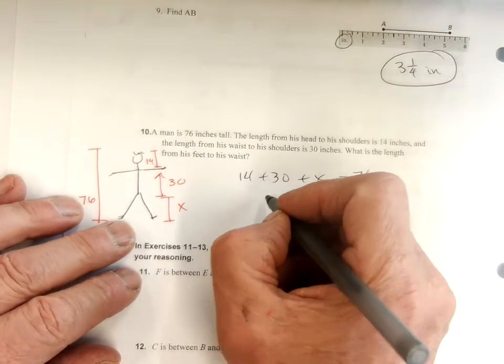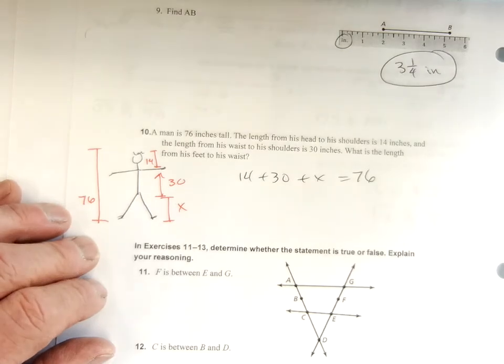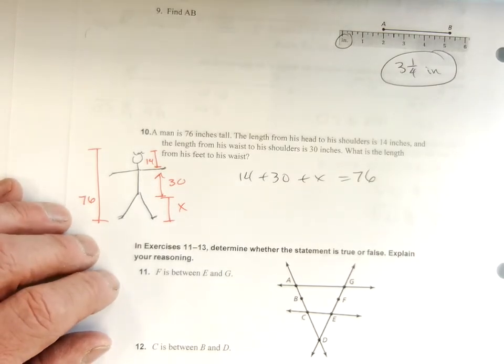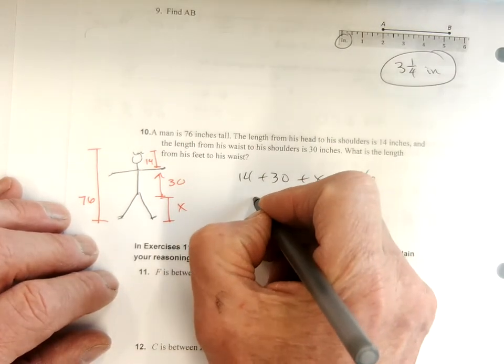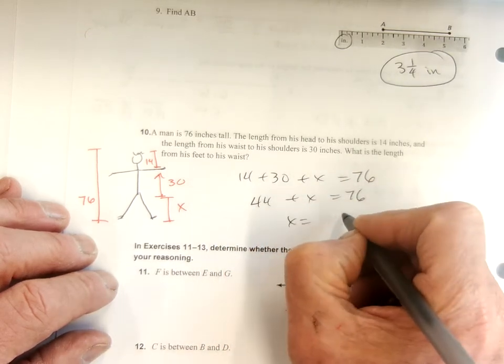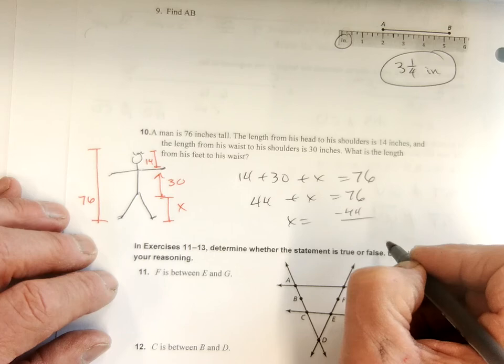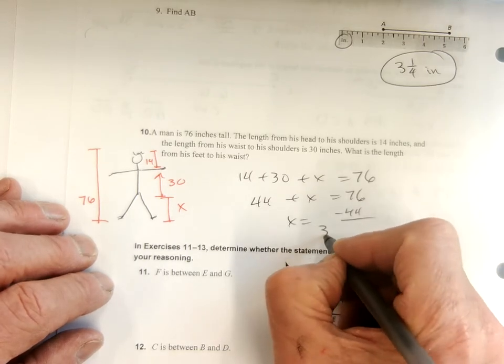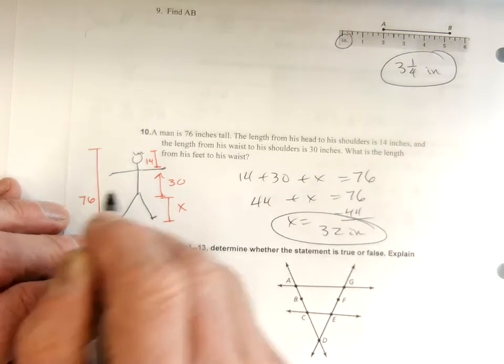I believe you. Why don't you just do 30 plus 14 minus 76? Hey, let's do that. Let's see, it's 44 plus x equals 76. Hey, guess what? We just did the same thing, didn't we? Thank you, Mars. And Bailey said 32 inches, right? Totally agree. Mars, you're totally right.